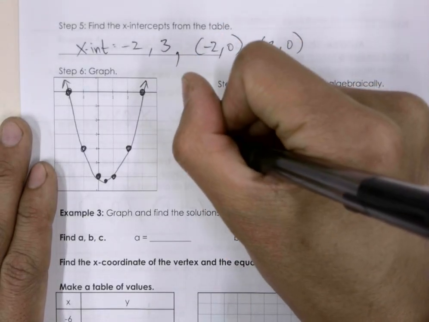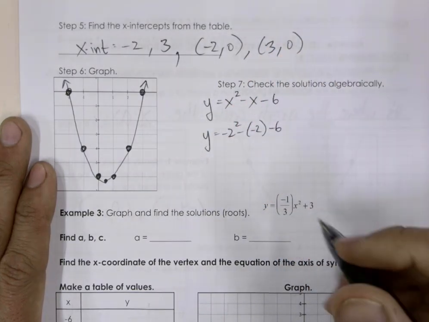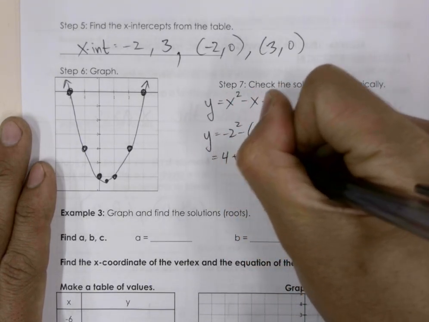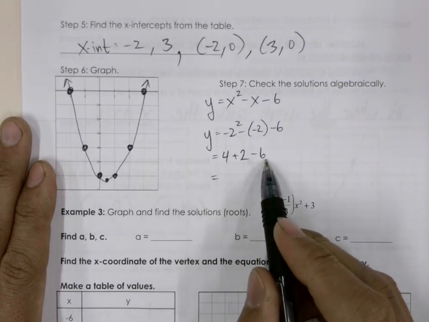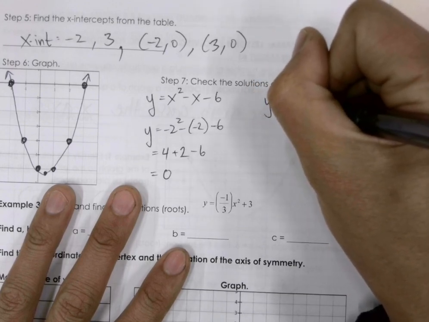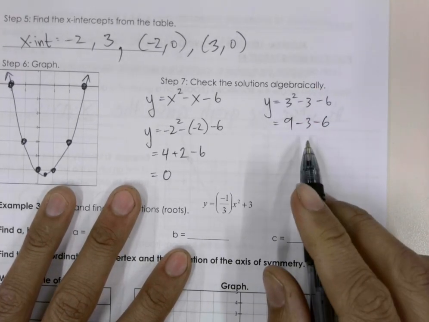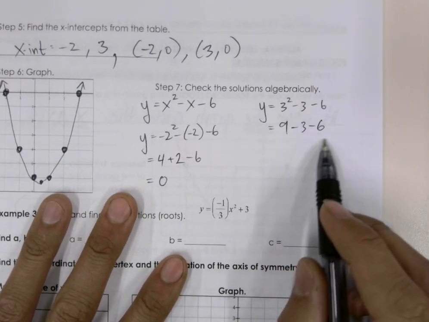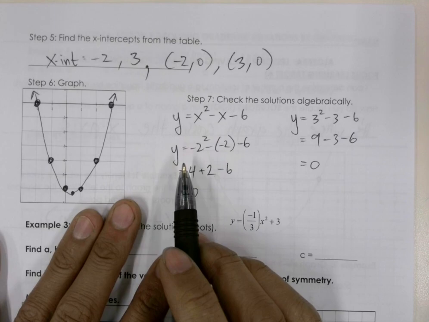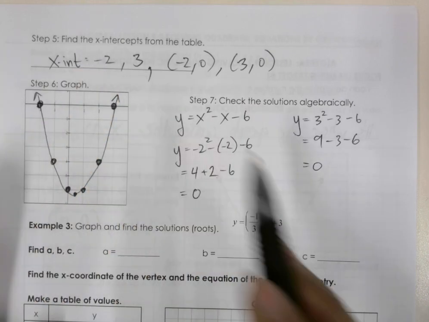So let's substitute -2. So y is equal to -2 squared minus -2 minus 6. So that's equal to +4. This becomes a +2 and minus 6. And yes, we can see that 6 plus -6 is equal to 0. Let's try +3. y is equal to 3 squared minus 3 minus 6. So that equals 9 minus 3 minus 6. Okay. And so -3 and minus 6 is -9. So 9 minus 9 is 0. So we can verify algebraically that these indeed are the x-intercepts. Right? And we're done.